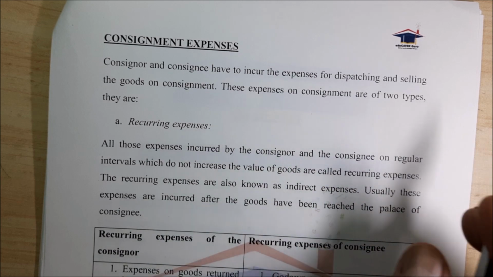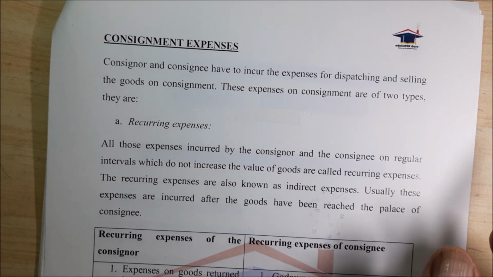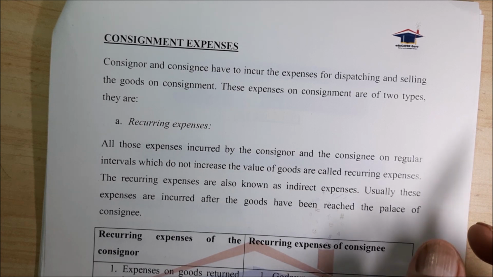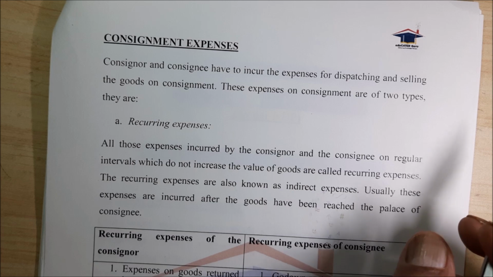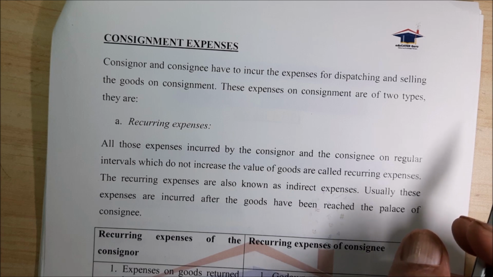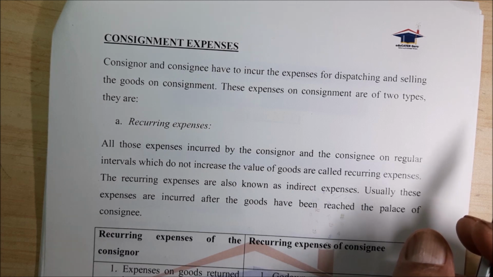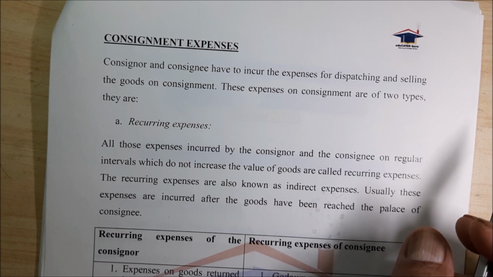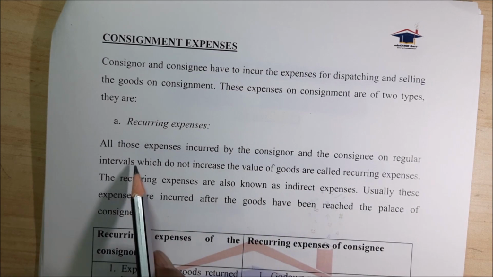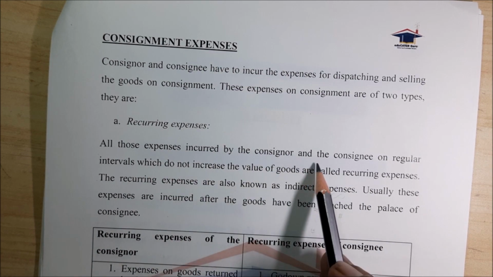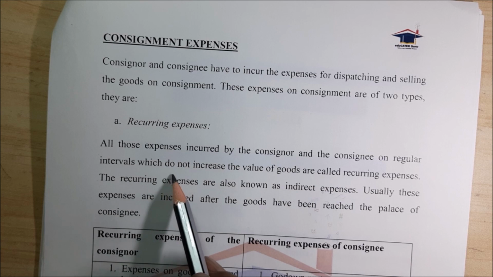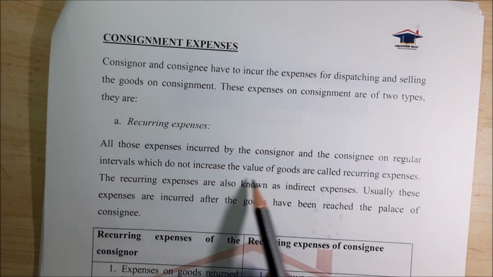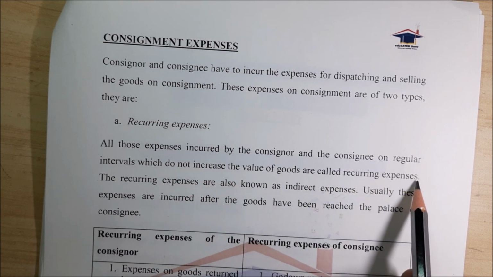Assuming you have to pay something like bank charges, that is not a recurring expense, it becomes a non-recurring expense. One-time expense is called non-recurring. Continuous expense is called recurring expenses, right? So all those expenses incurred by the consignor and the consignee at regular intervals which do not increase the value of goods are called recurring expenses.